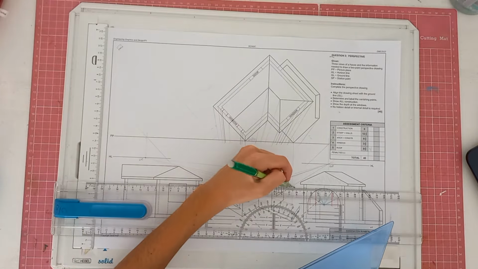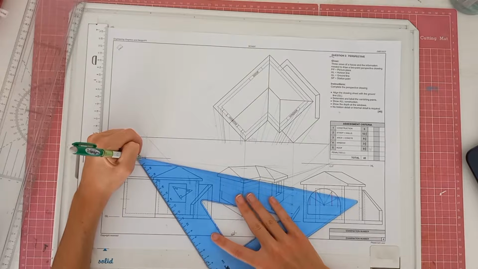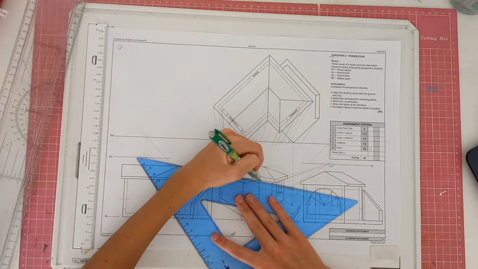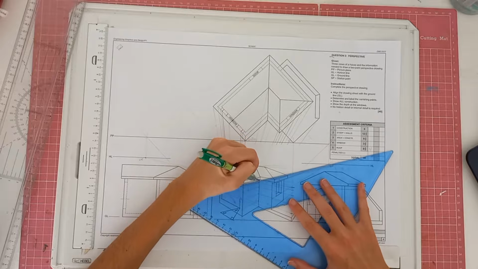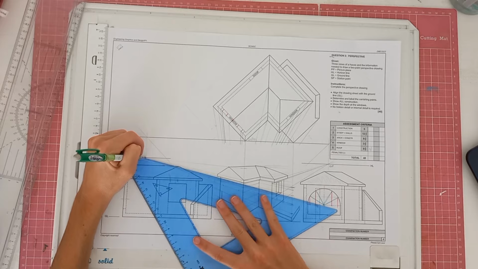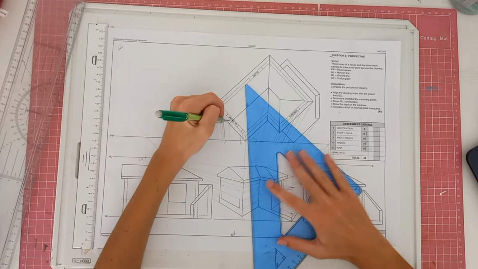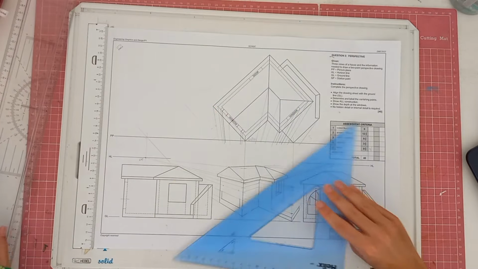Okay, so we're going to bring that across over there, and we're going to draw wall, wall, and wall as well.